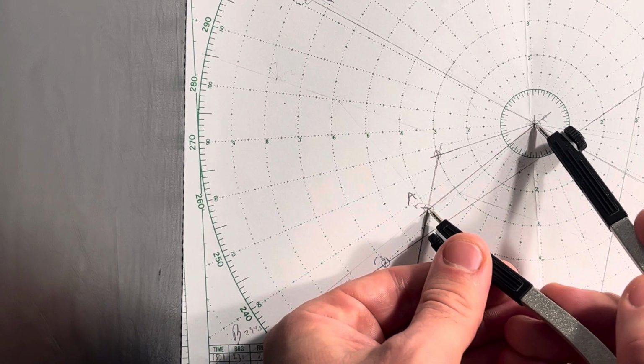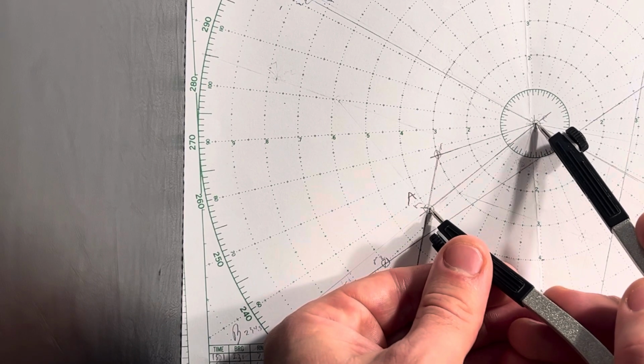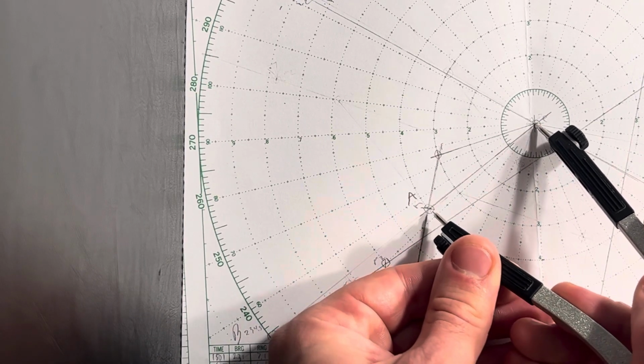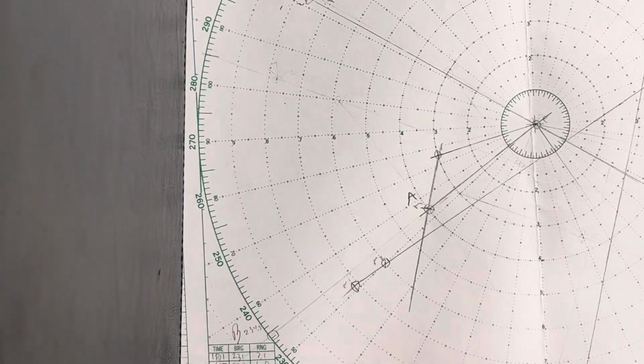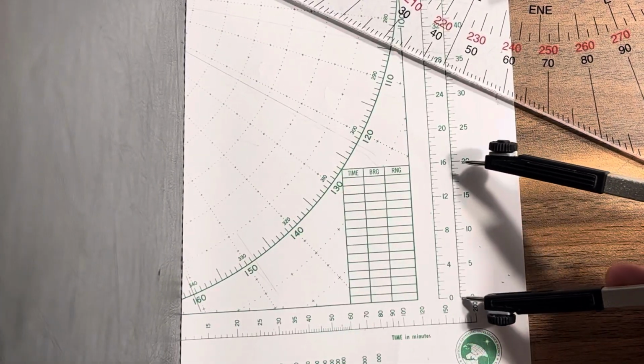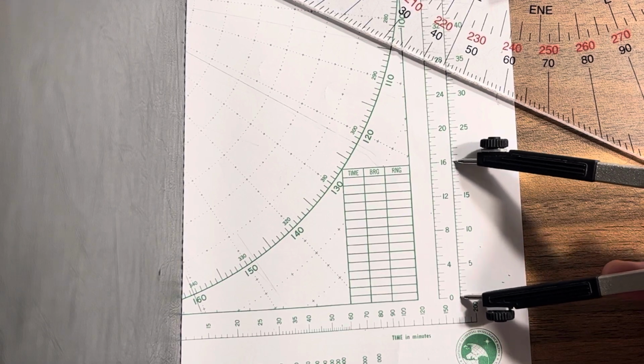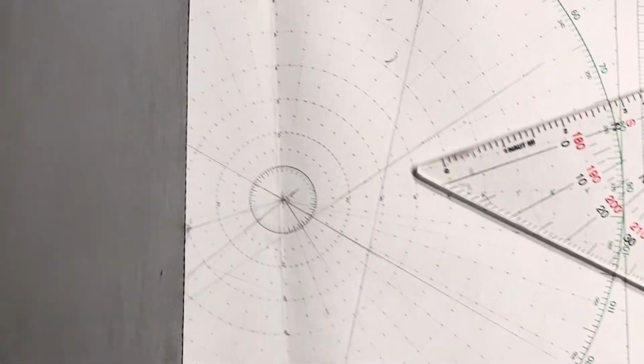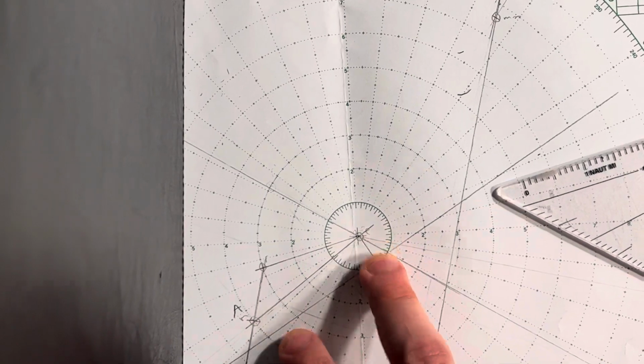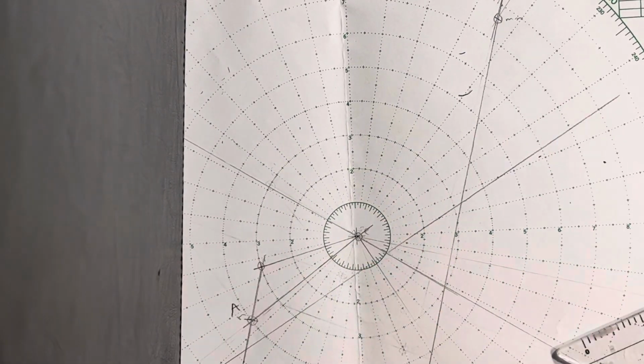You can see it lands right at the 4, if not a tiny bit before the 4. So if you can do it in your head, you should know already what its speed is. But if we come over the 5-to-1 scale, yeah, it lands exactly on the 20. So the EM vector has a length of 20 knots.